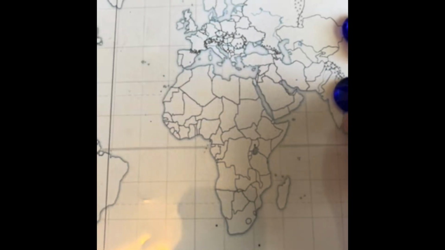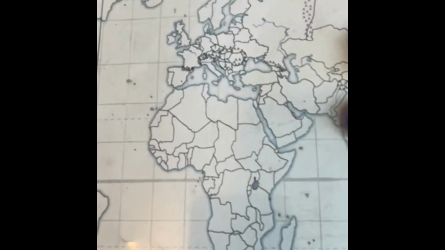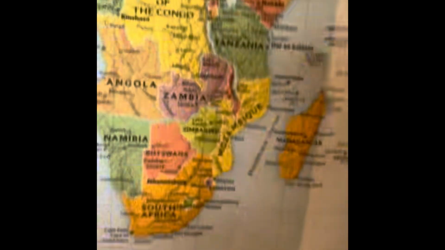All right, and let me find something tinier. Or better yet, I will go up to our big map and I'll do it up here so you can see it better.